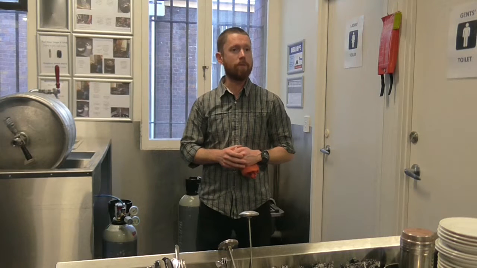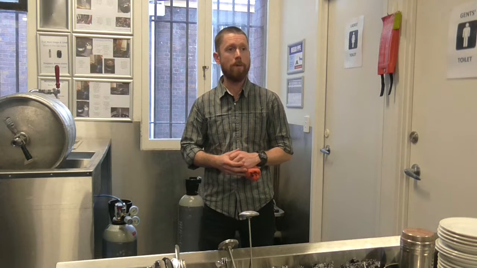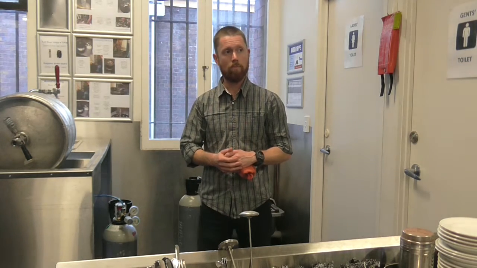Someone touched it. Yeah. I think it's one small part of the lesson that certain things in every venue are restricted to certain people who are responsible for them, and the CO2 is one of them. Does everyone know how to change the CO2?